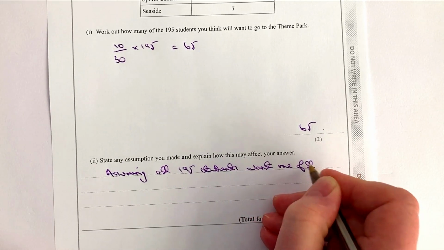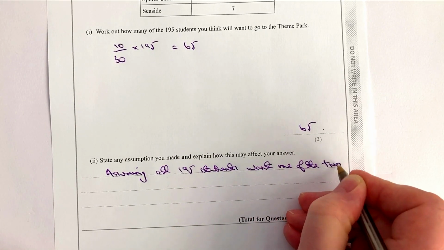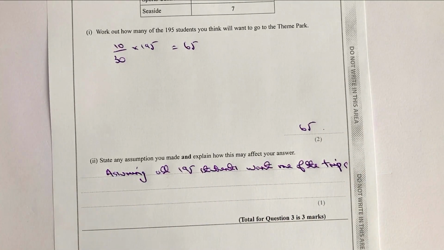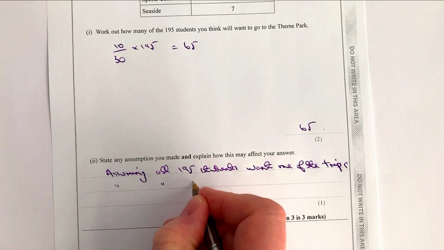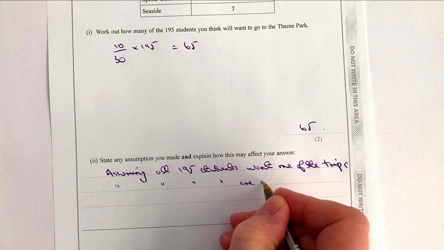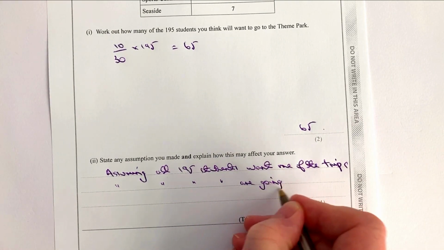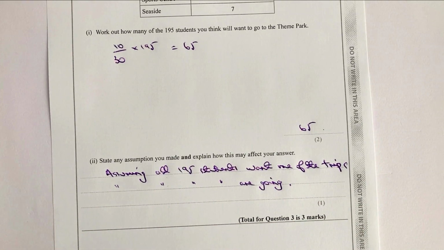Sorry about my writing here. At the moment we've said theme park, theatre, sports centre and seaside. Somebody else might want to go to a film or something like that. So it's assuming all 195 students want one of the trips, and I think it also assumes that all 195 students are going on this trip, because they might not want to go because they've got other stuff to do. I don't know. Hopefully that's all right for you.